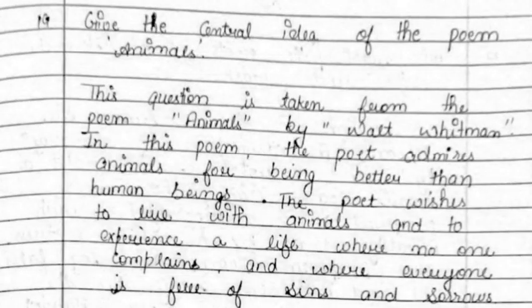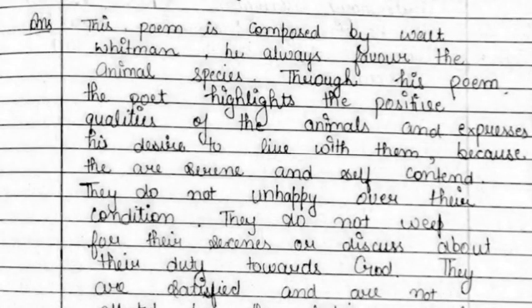19th one. Give the central idea of the poem Animals. This question is taken from the poem Animals by Walt Whitman. In this poem, the poet admires animals for being better than human beings. The poet wishes to live with animals and to experience a life where no one complains and where everyone is free of sins and sorrows. This poem is composed by Walt Whitman. He always favored the animal species. Through his poem, the poet highlights the positive qualities of the animals and expresses his desire to live with them because they are serene and self-content.